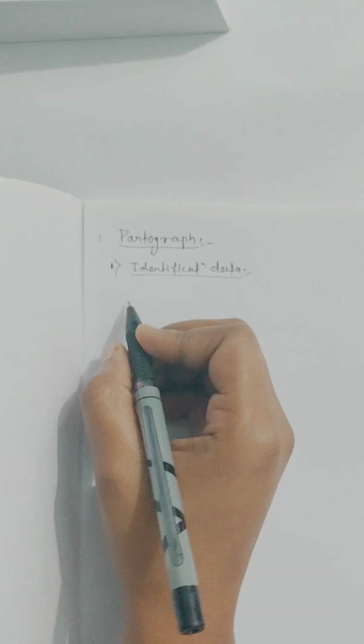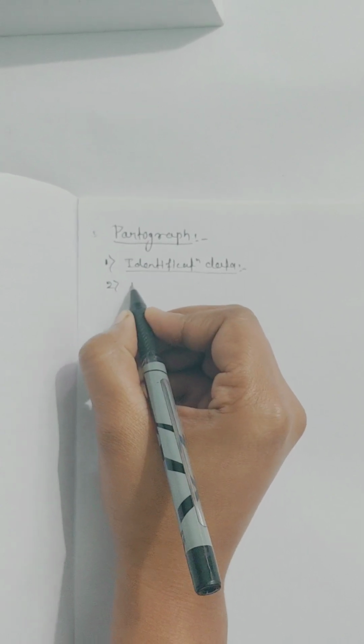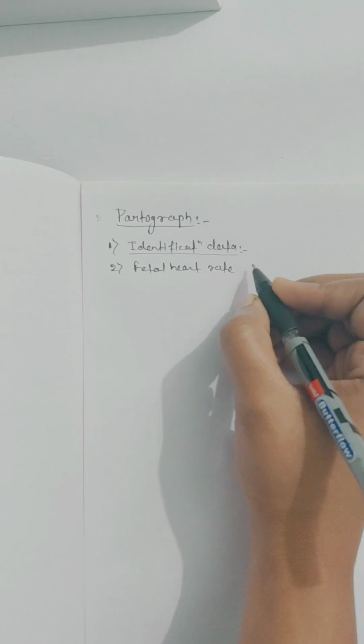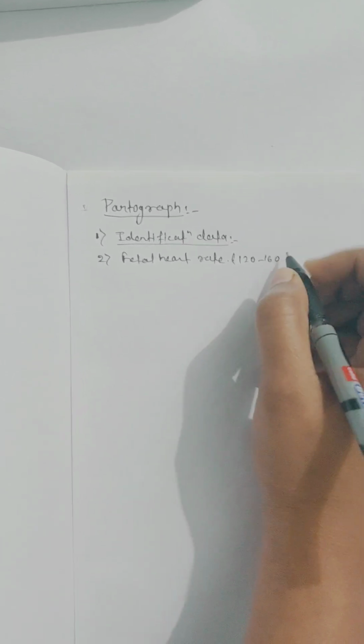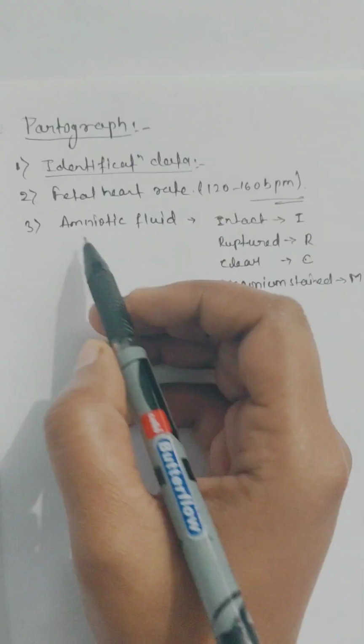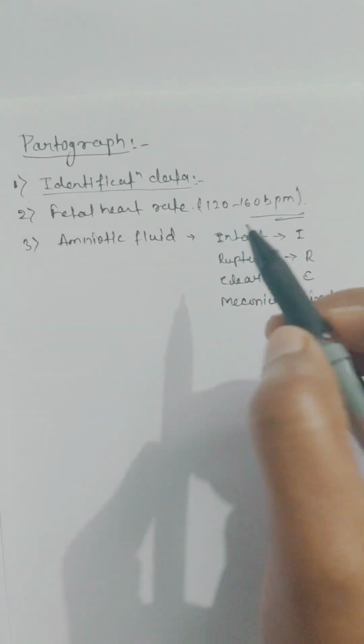Okay, the second thing we have to fill is the fetal heart rate. Fetal heart rate of generally 120 to 160 beats per minute is taken as normal. The third one is the amniotic fluid.